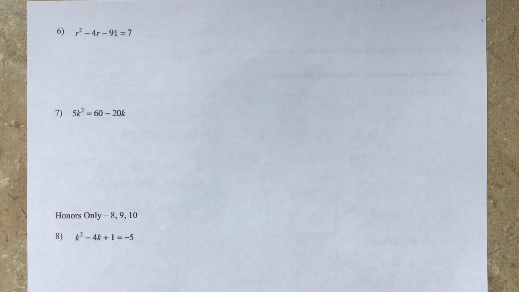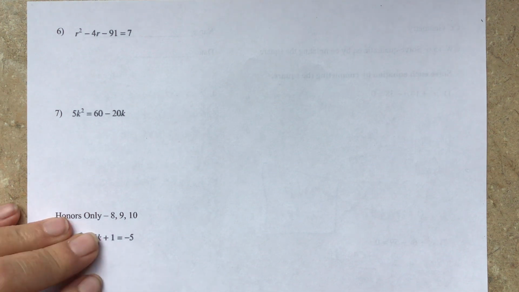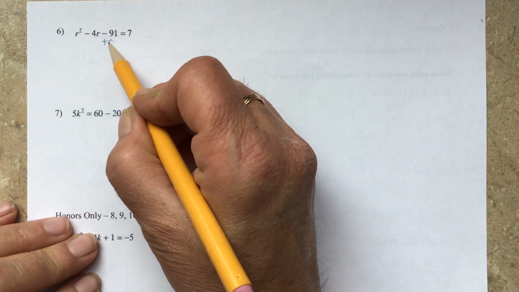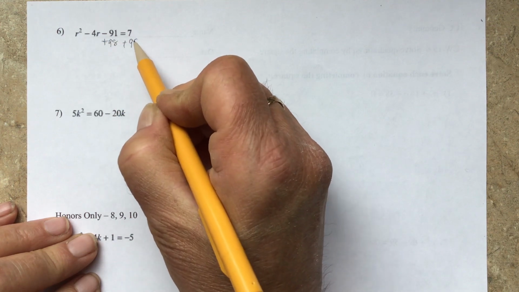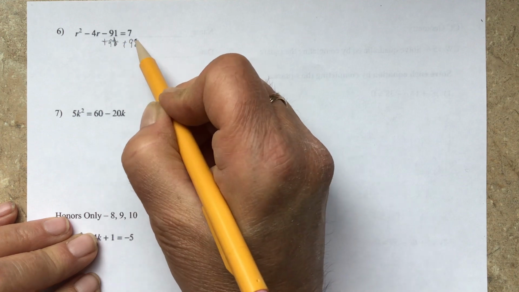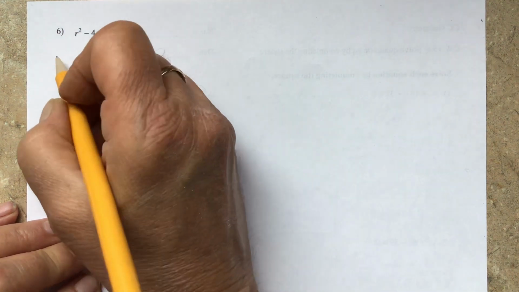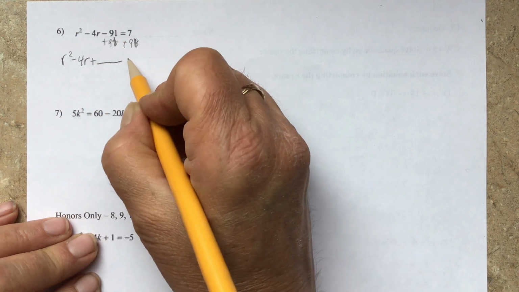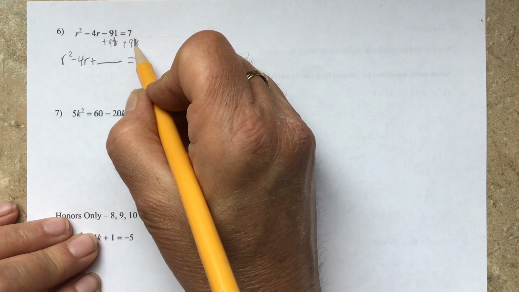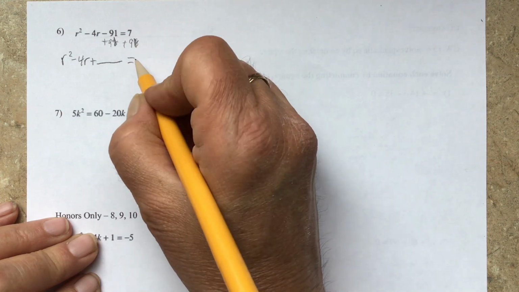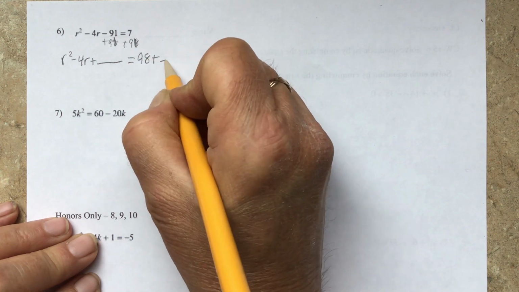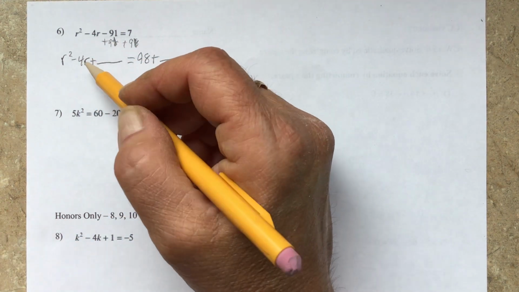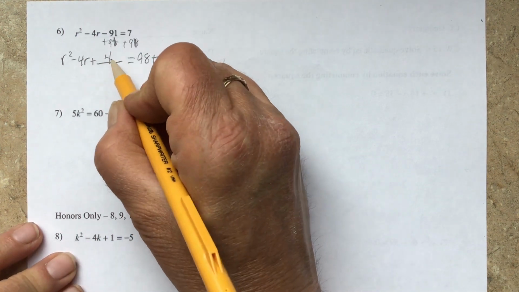For number 6, we have a 7 on the right, but we still have this negative 91 right here that needs to move over. So we're going to add 91 to both sides. 91, sorry, the answer is 98. All right, so I have r squared minus 4r plus something equals 7 plus 91 is 98 plus whatever that something is. Now half of b, again, I'm going to ignore the sign on this, so 2 and square it is a 4.